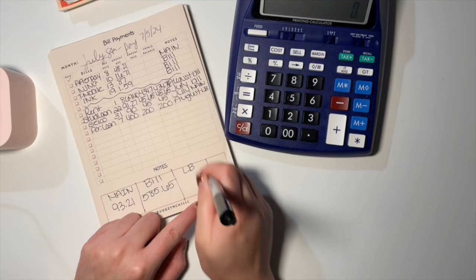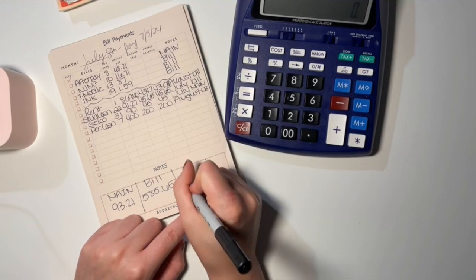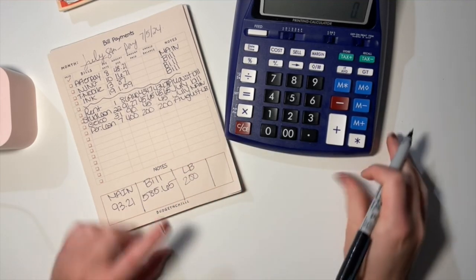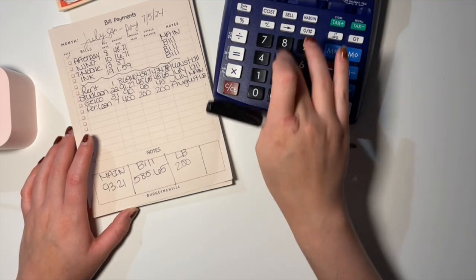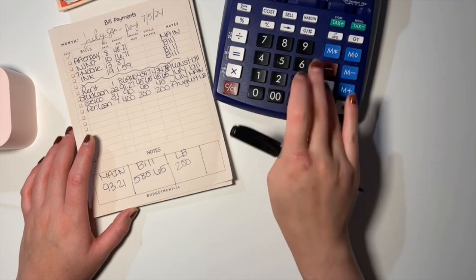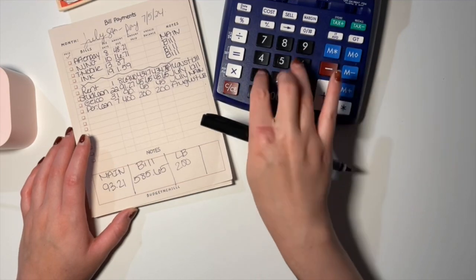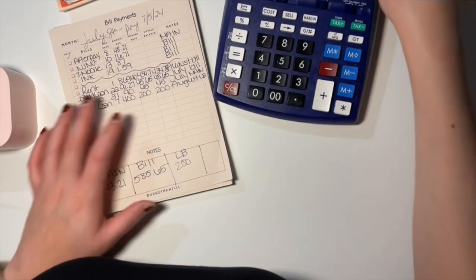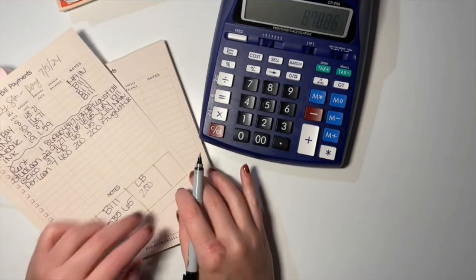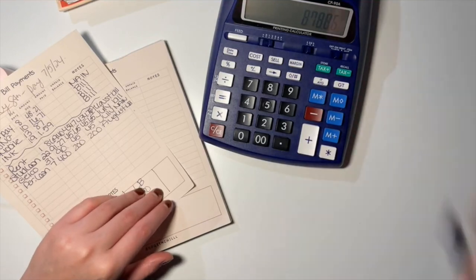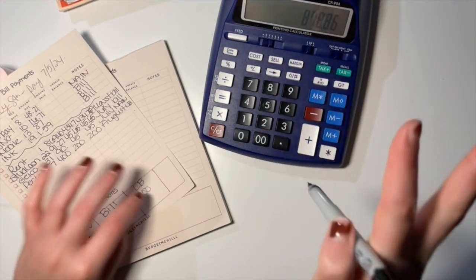And then I know that personal loan account is going to be 200. So let me just add all this up. So I know that I can't use $878.86 from my paycheck. That has to be dedicated to all my bills.